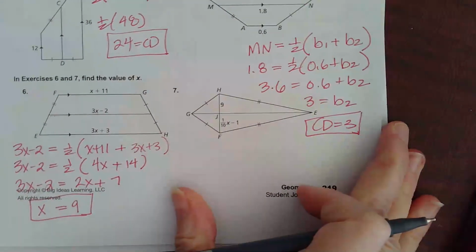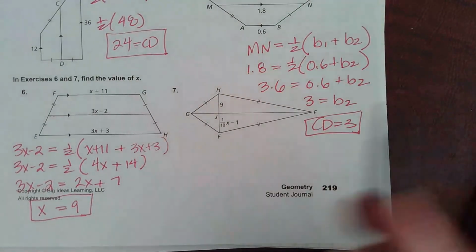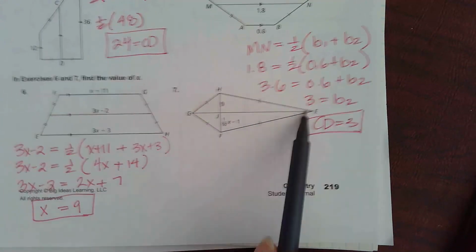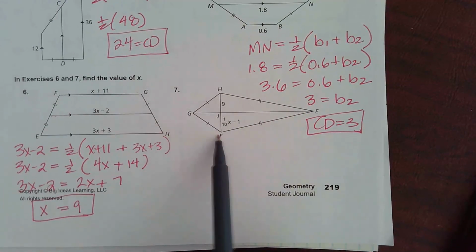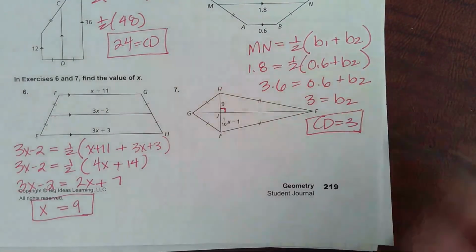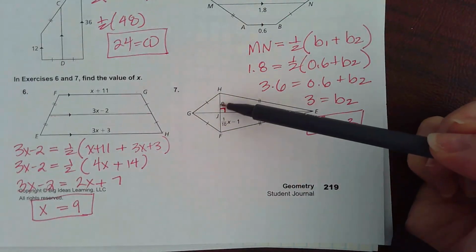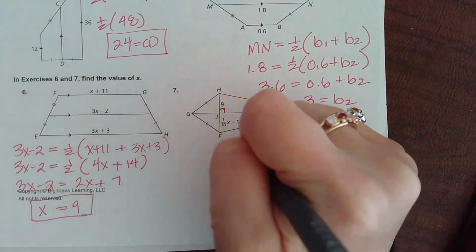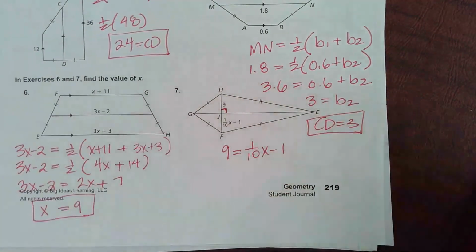All right, last but not least is this kite problem. What we have to remember is that in the kite, the diagonals are perpendicular. And in this case, this length here has to equal that length here. So 9 has to equal 1/10 x minus 1.